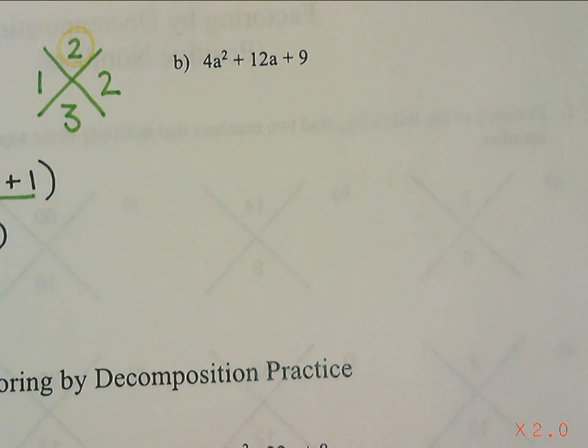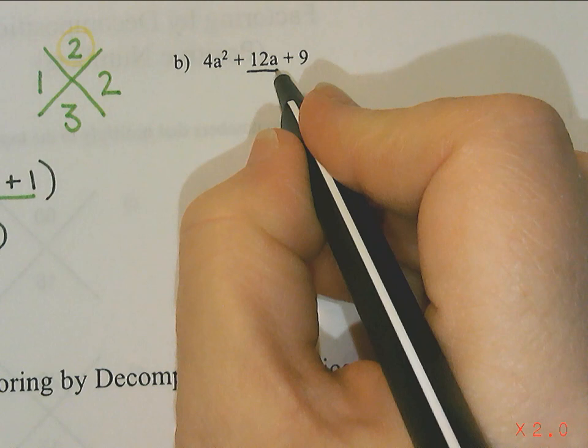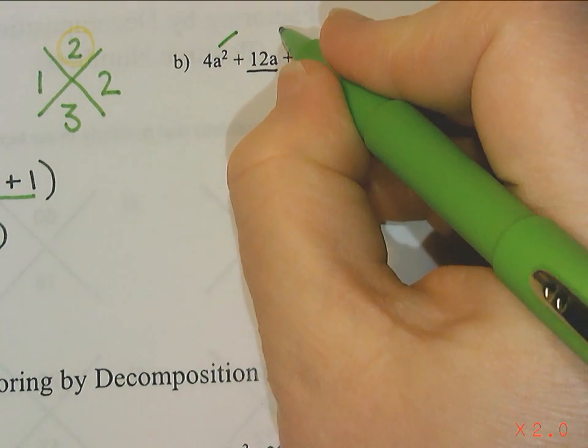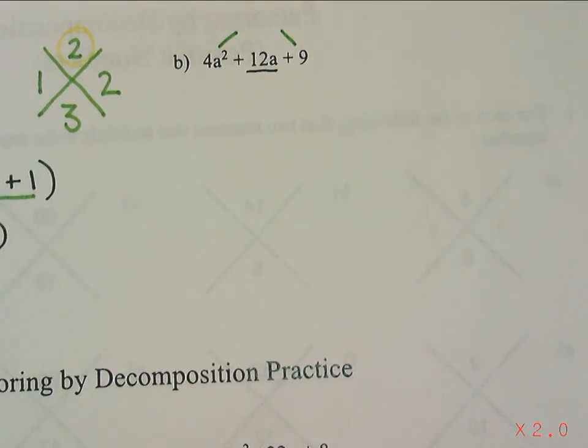So anytime we're using decomposition, we are going to try to decompose the middle term and figure out what the 2 like terms were that we put together to get 12a. So how do we do that? There's a clue hiding in the question, and that is our first term and our last term.